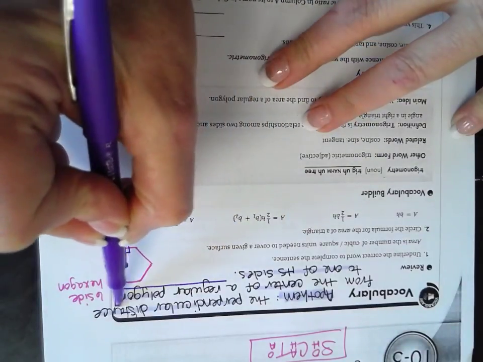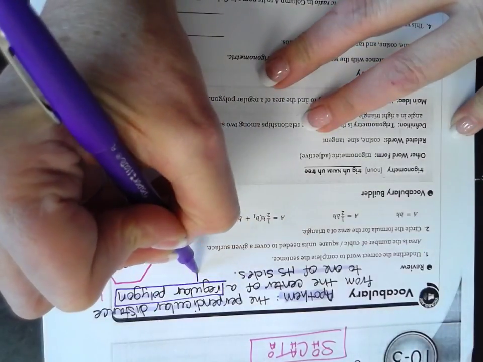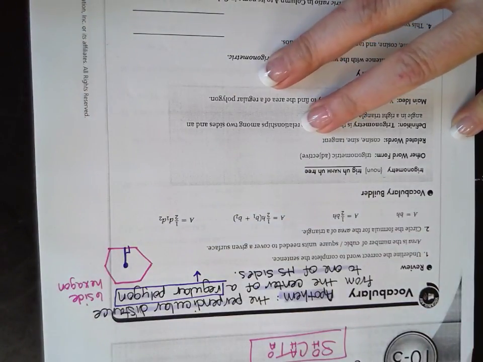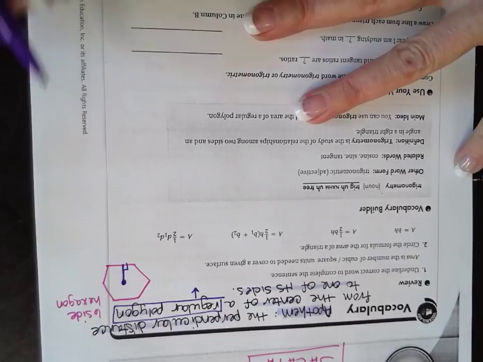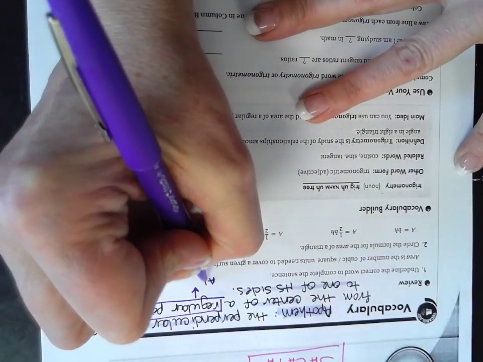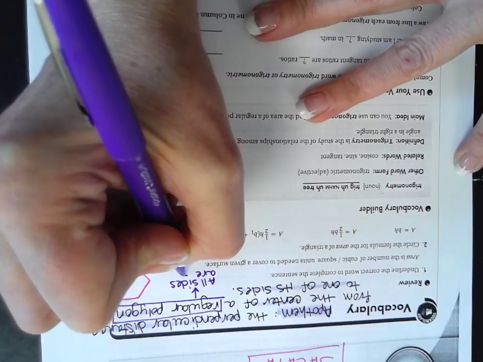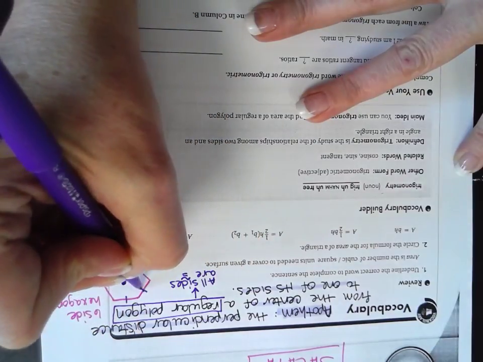All right, so now my next question for you. What does it mean to be a regular polygon? Yep, regular polygon means all the sides are congruent or the same.